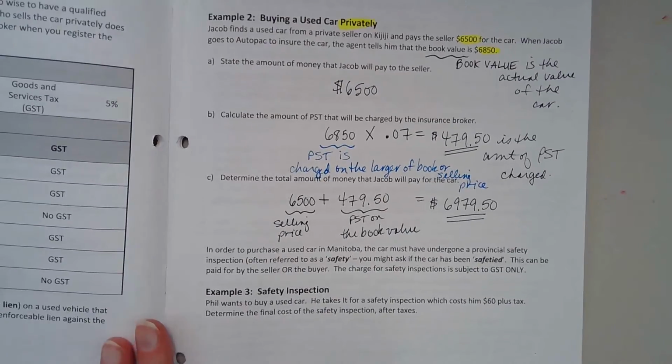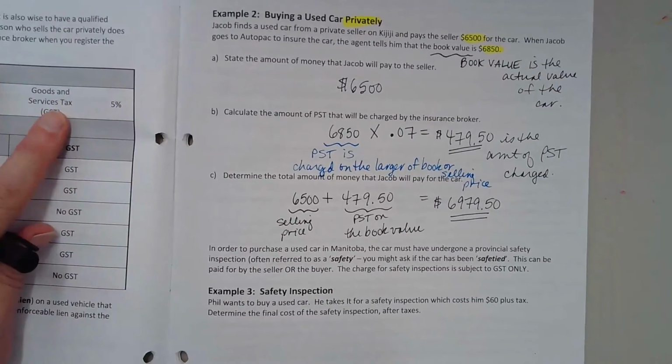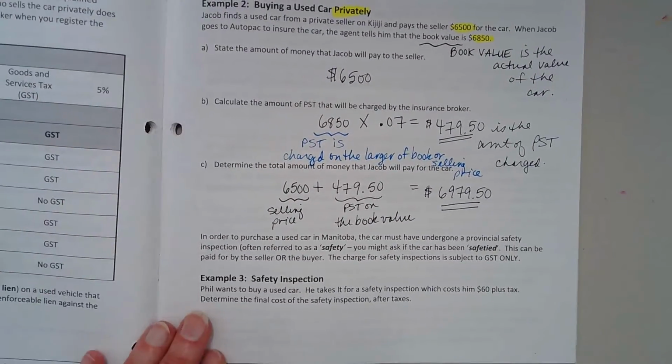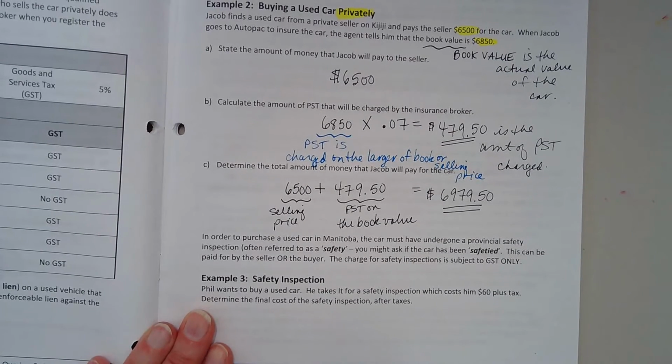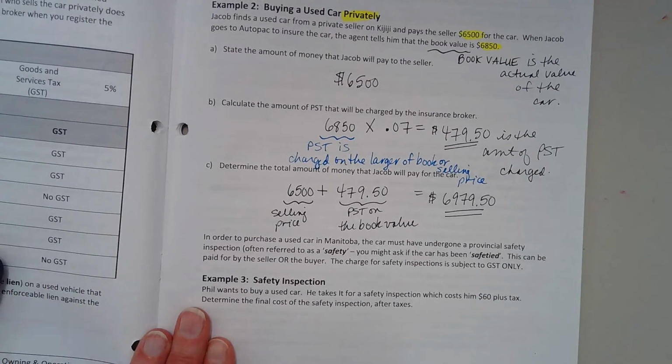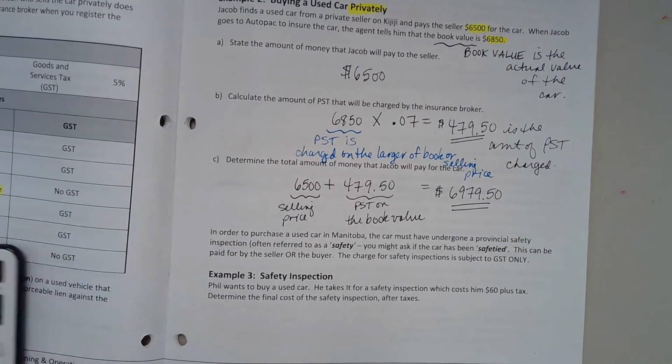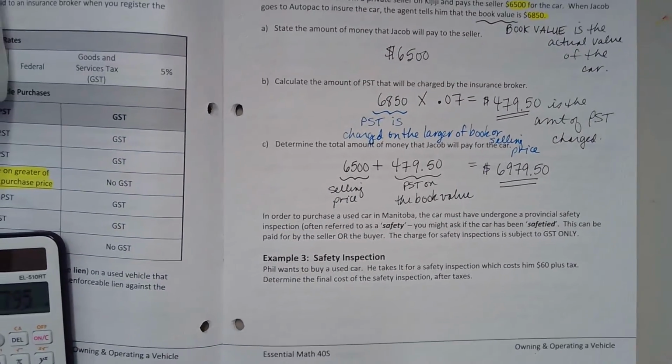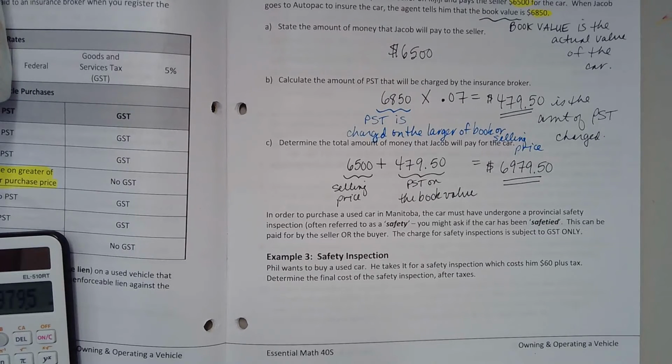So there's lots of things to consider when you purchase a car because there could be so many additional costs associated, like you can have extra items that you want to add to your car. You might have to do a safety inspection. You might have to do a lien search.